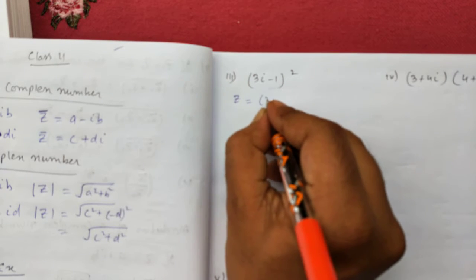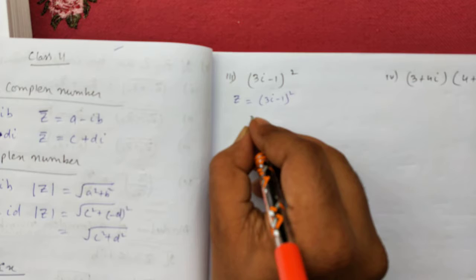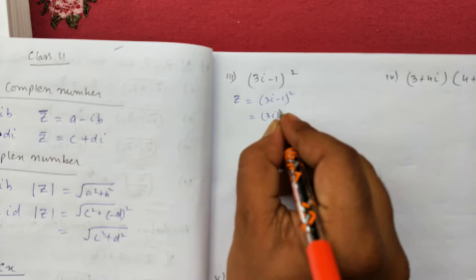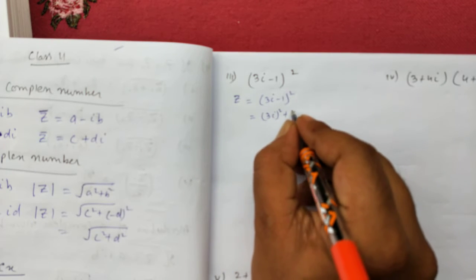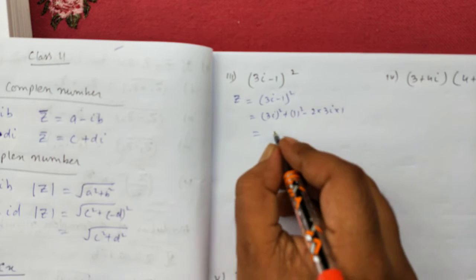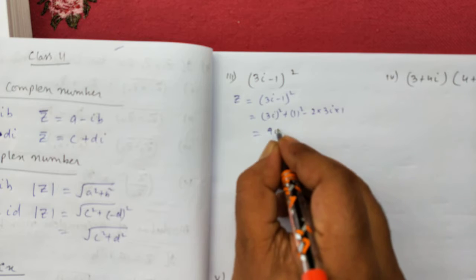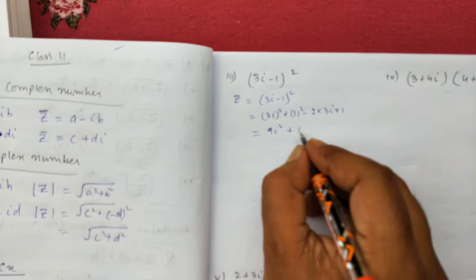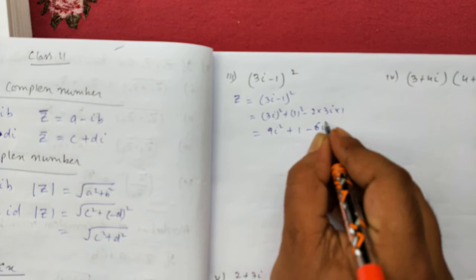Now if the question is given like this, first you have to solve it. Using the formula a square plus b square minus 2ab, we get 9i square plus 1 minus 6i.